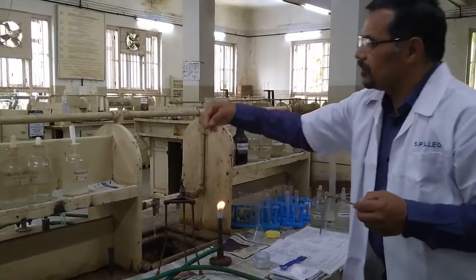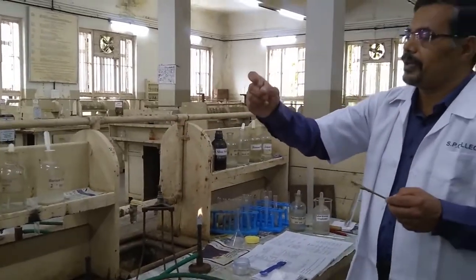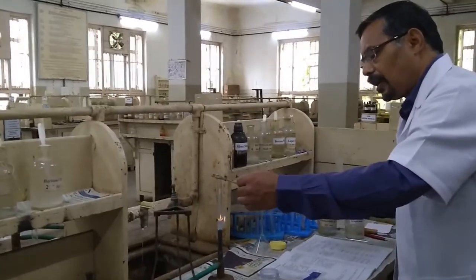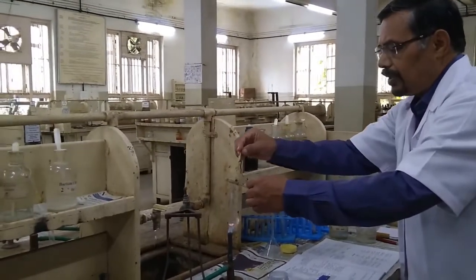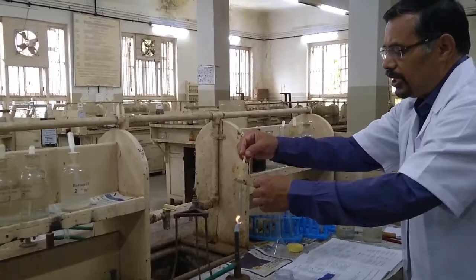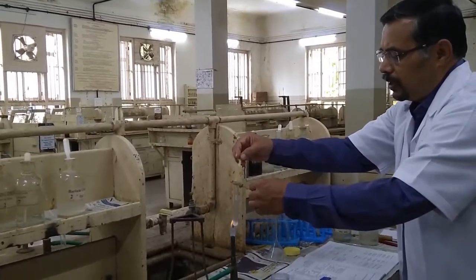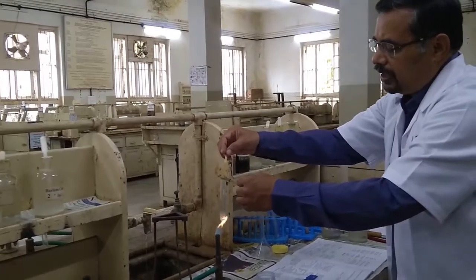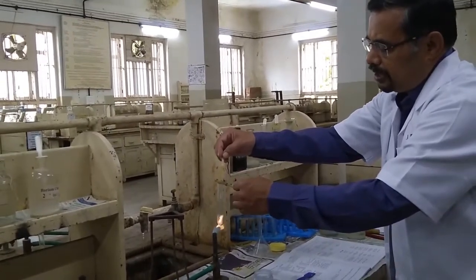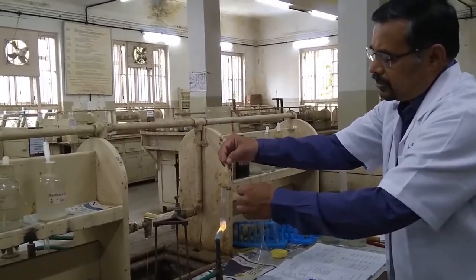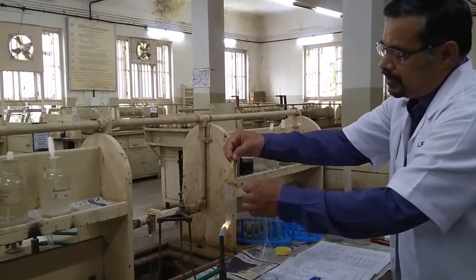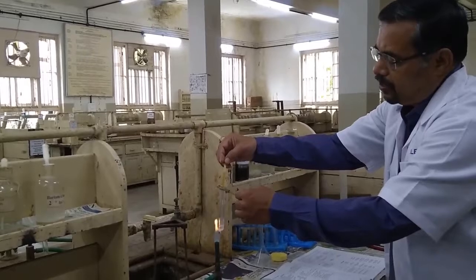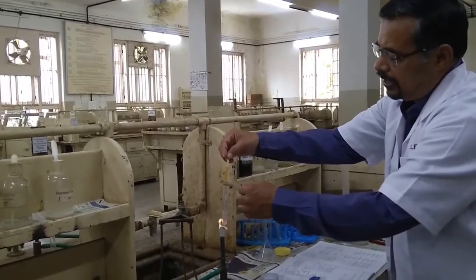Now this is moist turmeric paper. I will heat this test tube and at the same time I will hold this moist turmeric paper on the mouth of this test tube. See the color change of this turmeric paper.